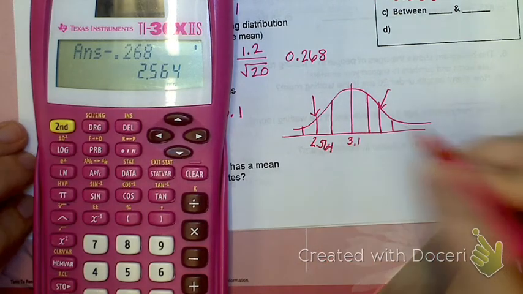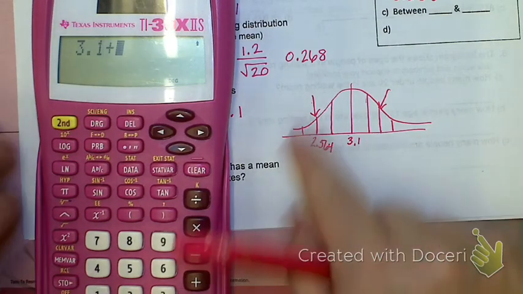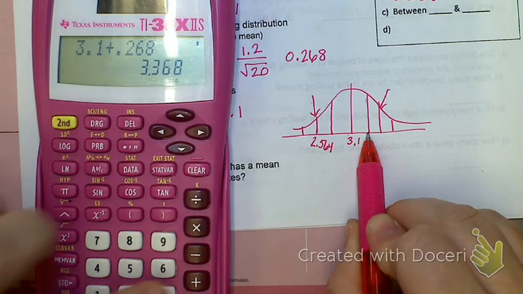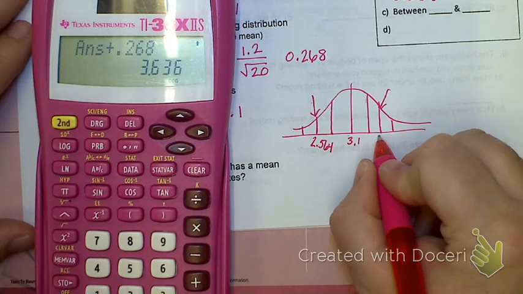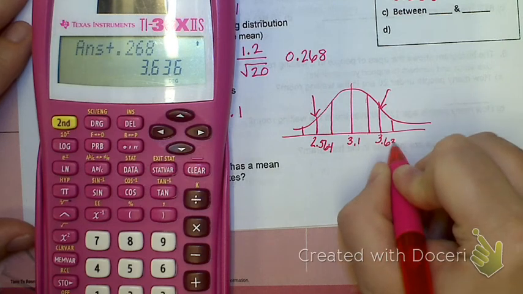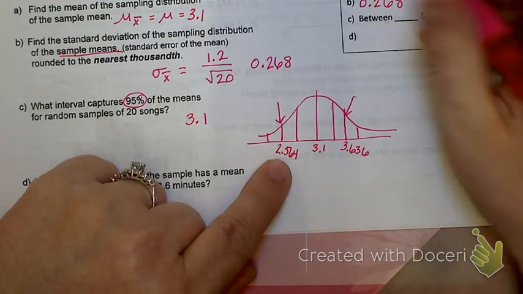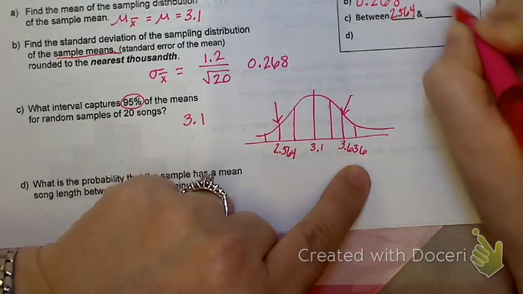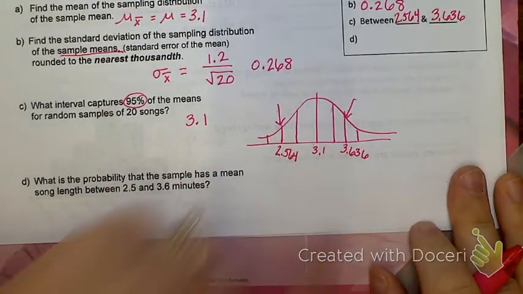So that's 2.564. And then to get the other one, I'm going to add it. So 3.1 plus 0.268 gives me that first line right there, plus another 0.268 gives me that second line, which is 3.636. So between what two numbers? Always list the smallest one first. So 2.564 and 3.636 would be my two numbers.